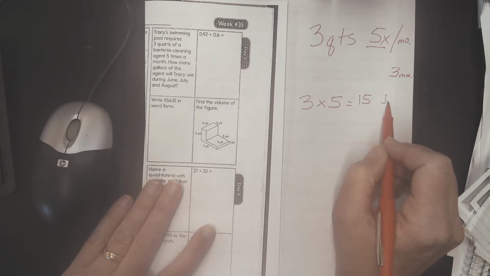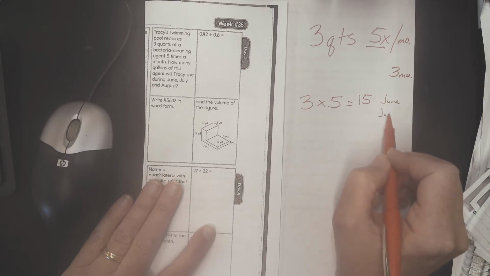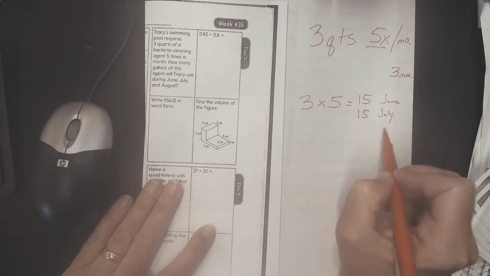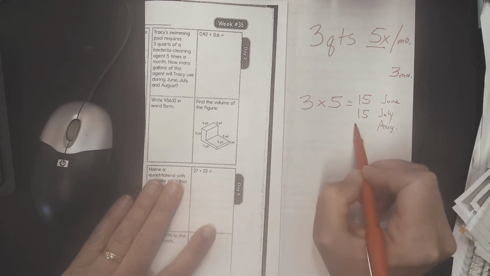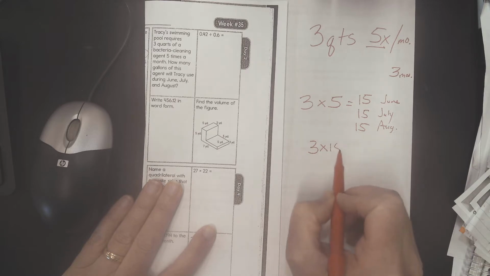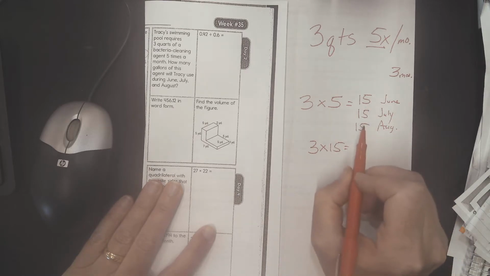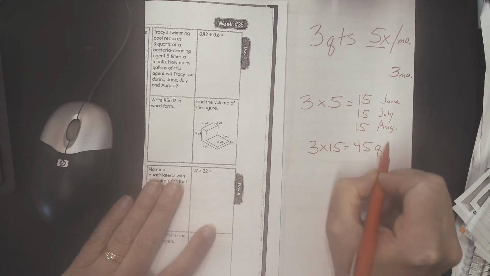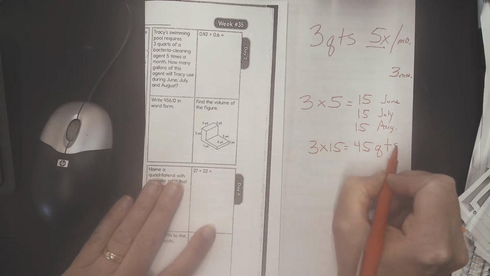This is June. Okay, then July, I'm doing it the same amount again, 15. August, how much? 15. So I'm doing 3 times 15, which is 45 quarts. Not quite done. 45 quarts.